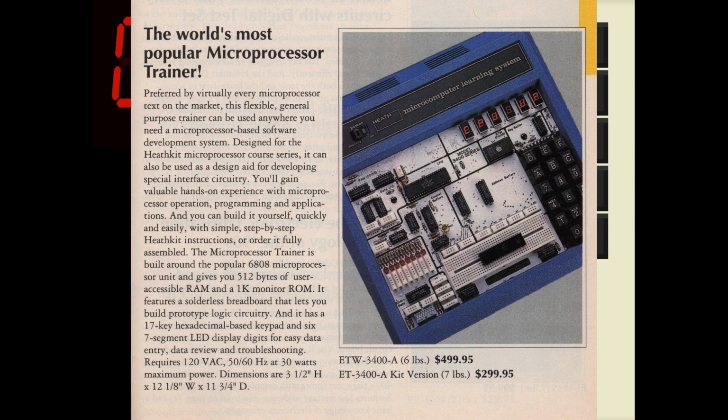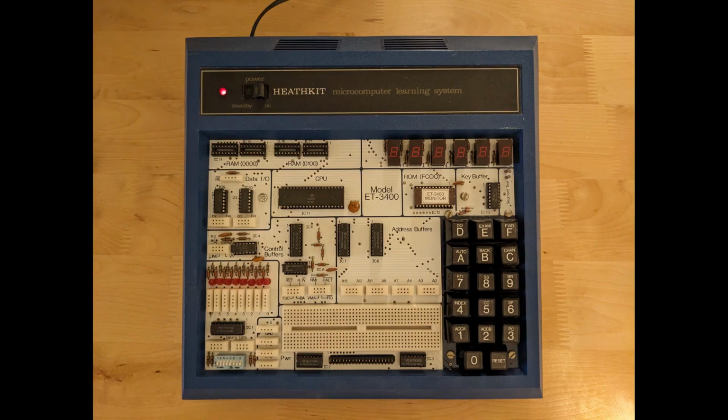Let's move on to the first demo. The Heathkit ET3400 was a microprocessor trainer designed to teach hardware and software for the Motorola 6800 microprocessor. Introduced in 1976, it was one of several trainers offered by Heathkit. It was very popular and Heathkit sold many of them. I own a real ET3400 and have made a separate YouTube video on it.